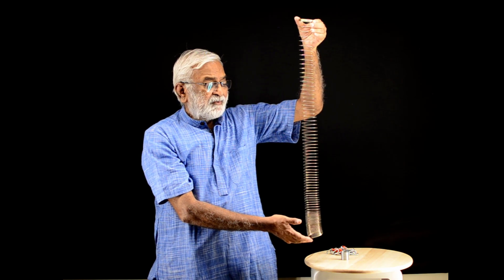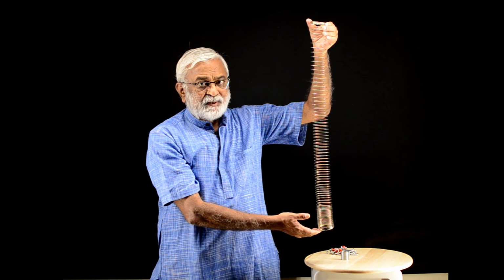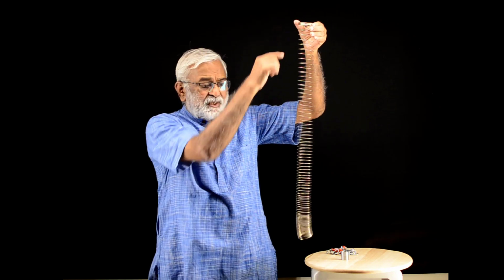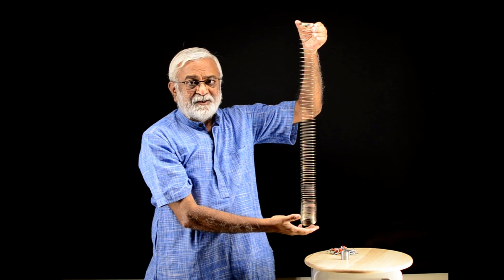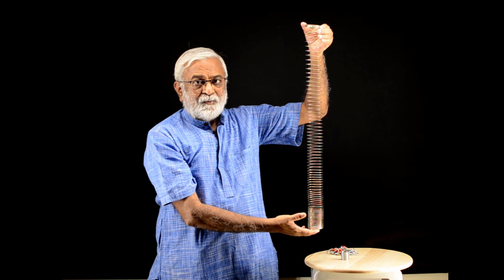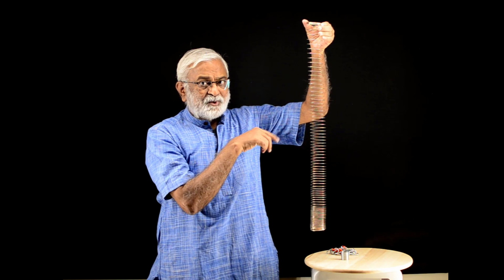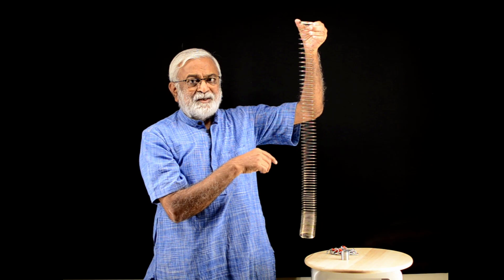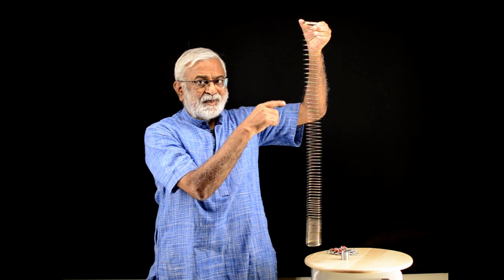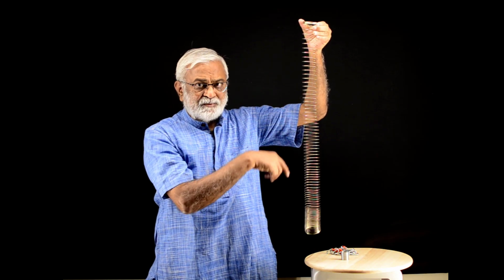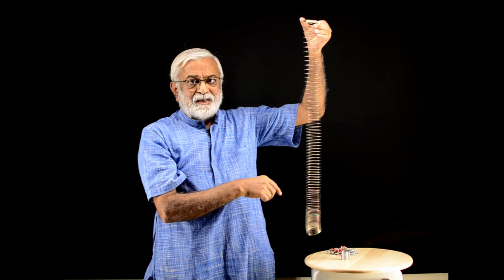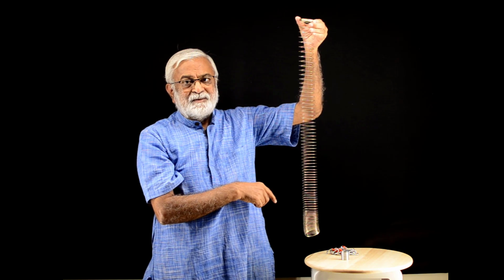Now different elements of the spring have different accelerations to begin with, more than g here, and this is 0. And well, this is an interesting position here, the center of mass, which keeps moving down after a release, and that falls at g.